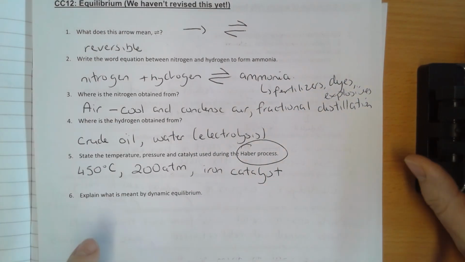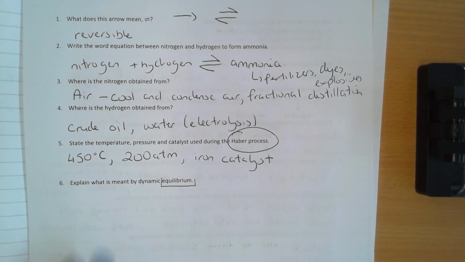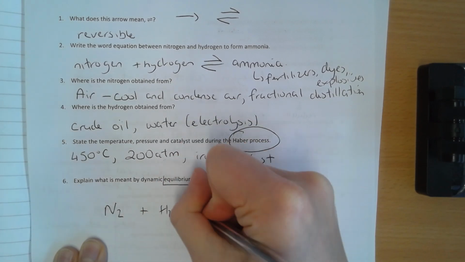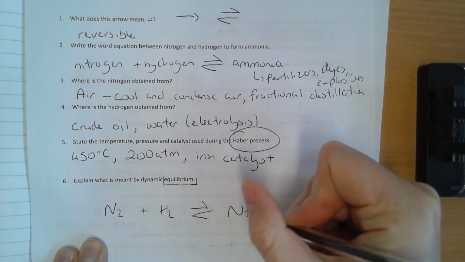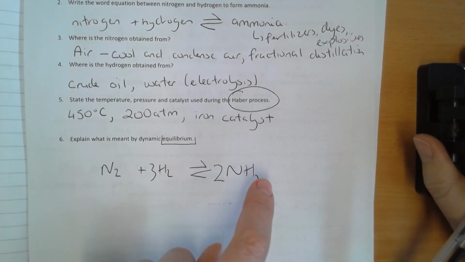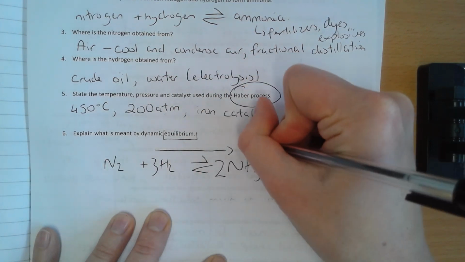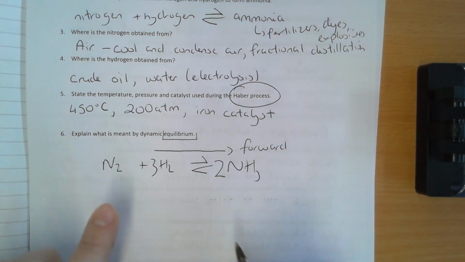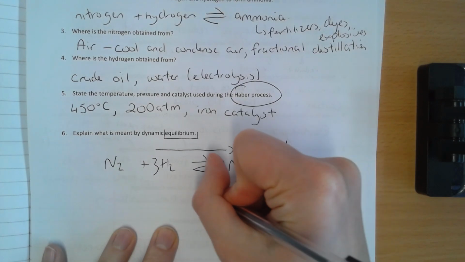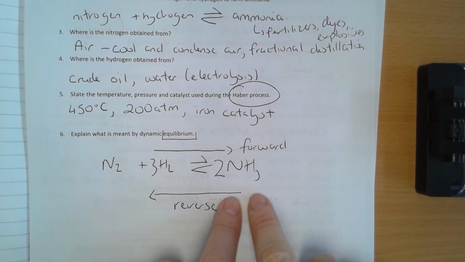Now the last little bit is called equilibrium, and you'll be asked to explain what is meant by equilibrium. Now we said that the reaction was reversible. So I'm going to write out the symbol equation here for this reaction. All right, so this is the Haber process. Nitrogen and hydrogen forms ammonia, and we said that it was reversible, and that means that the forward reaction is going from the reactants to the products, just like we always do. But you've also got what's called a reverse reaction, where as soon as the products are made, they reverse to form the reactants again.